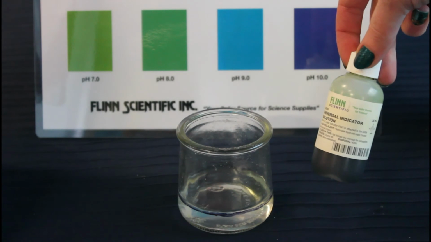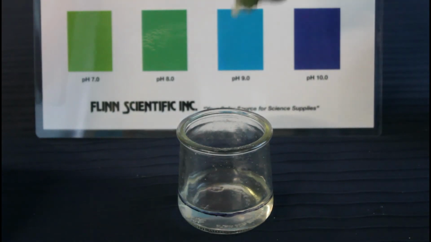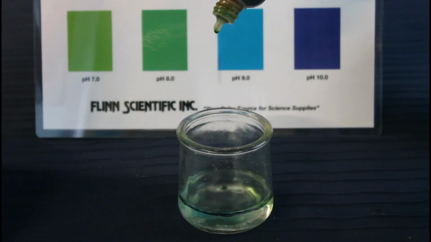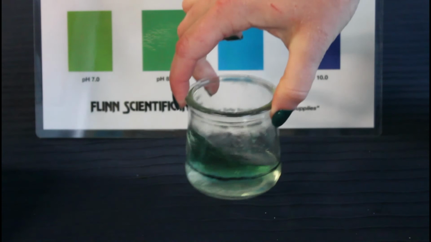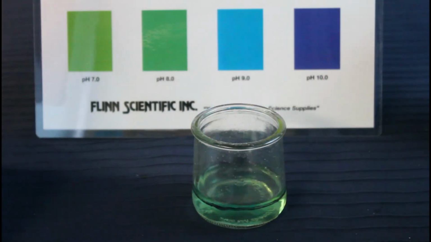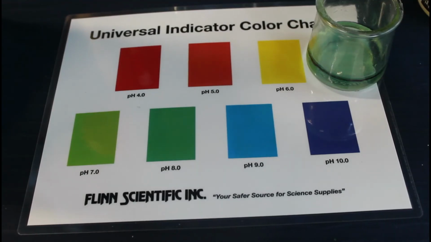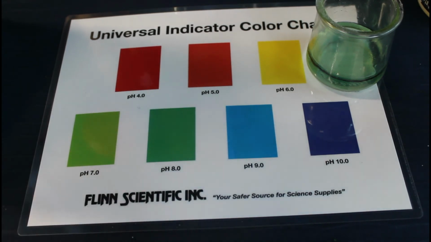Next, we'll be adding pH indicator to dye our water to tell us what the pH is. We'll be adding about 10 drops. Swirl it to make sure the pH indicator is all incorporated into the water. We're going to use a universal indicator color chart to see where our water sits on the pH scale. Our salt water is currently at an 8, which is normal range for our salt water.